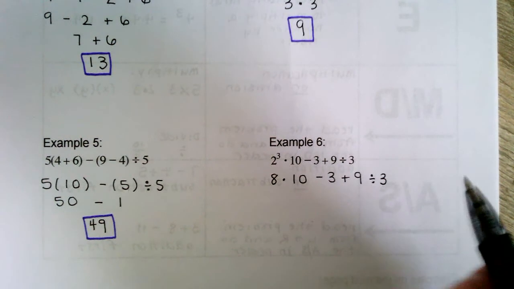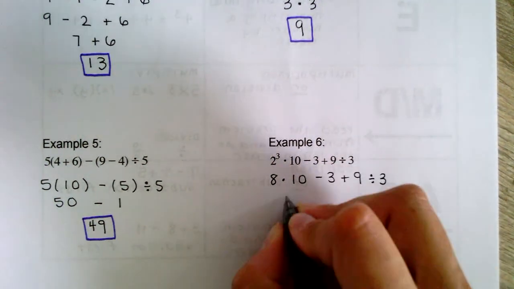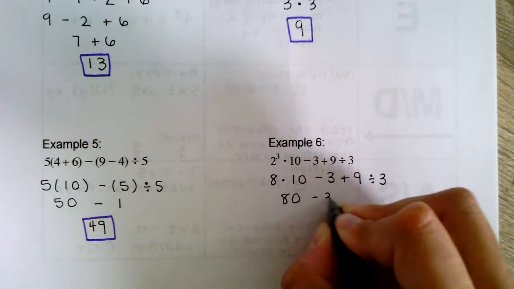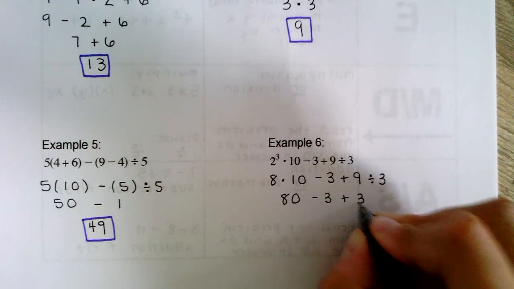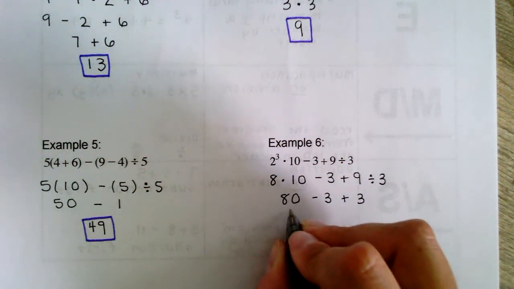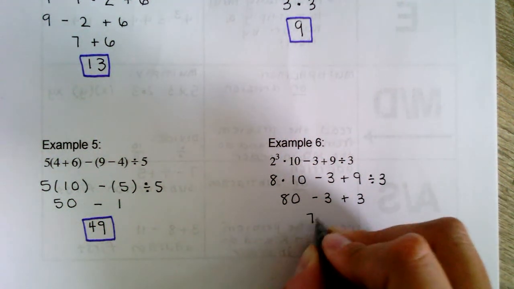We now need to do multiplication and division. So we'll start with our multiplication. That gives us 80 minus 3 plus, and if you want to do division in the same step, that would give us 3. Now we have to do 80 minus 3 would be 77.